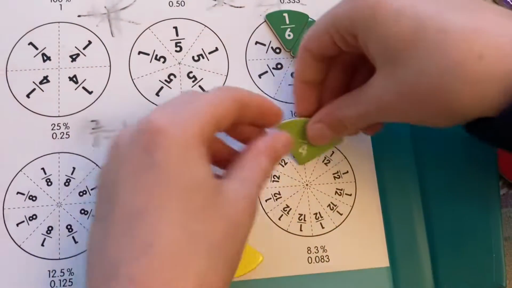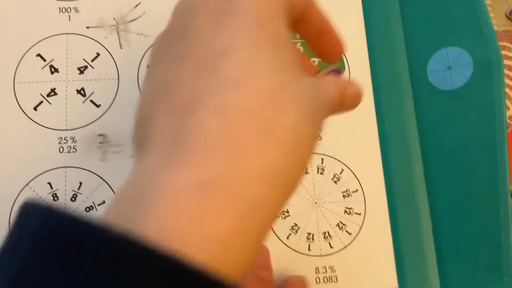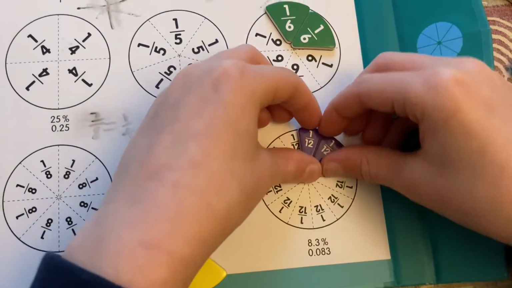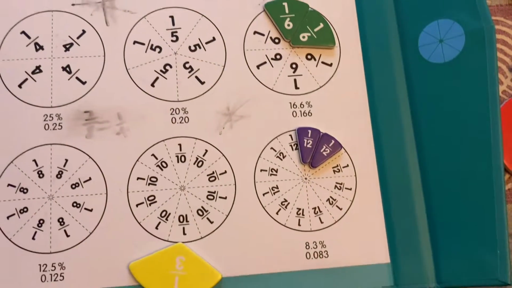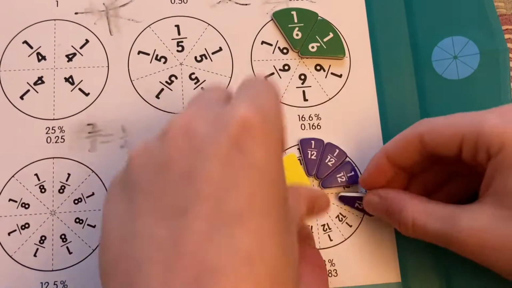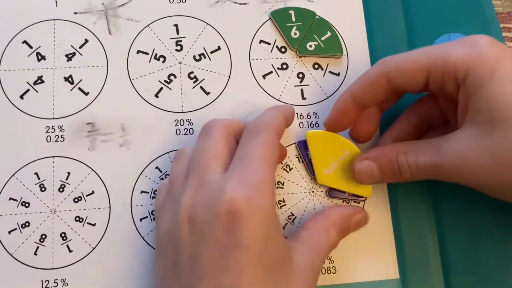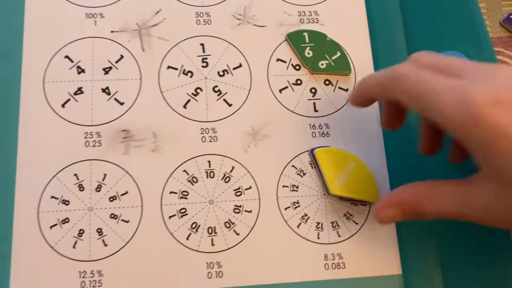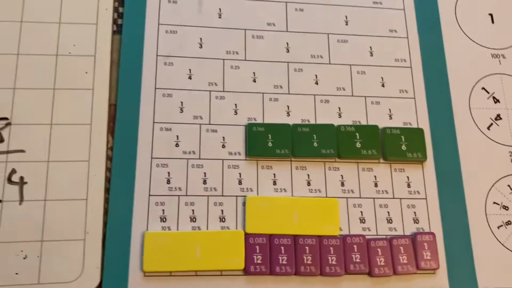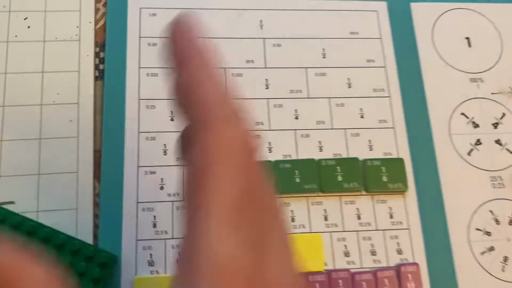So if you can make, well, that's a quarter, which is 3/12. So that's another equivalent fraction there. But you just need 4 of those little 12ths to be the same as that third. And there we can see. Perfect. There we go. That's equivalent fractions using Lego and a fraction wall.